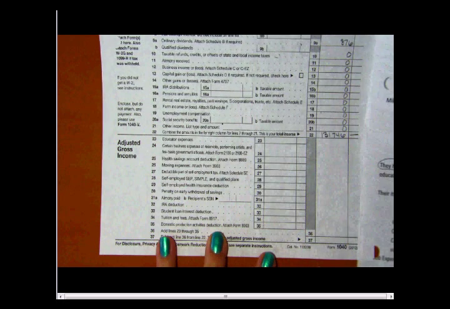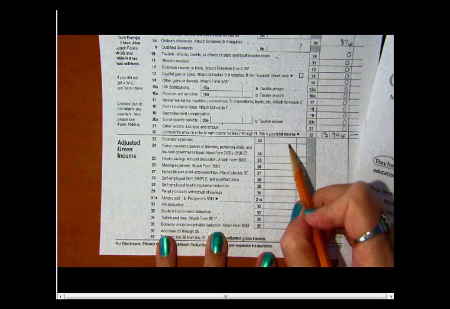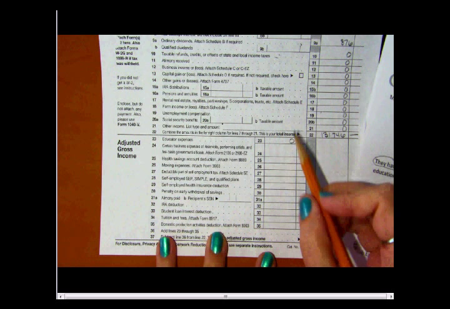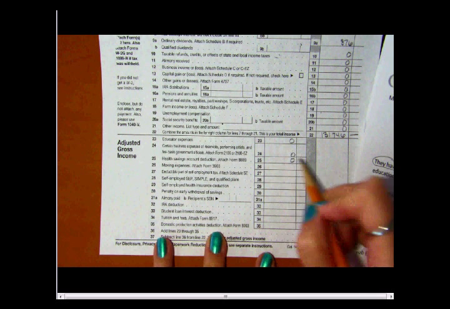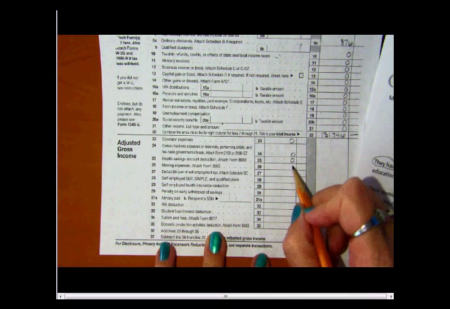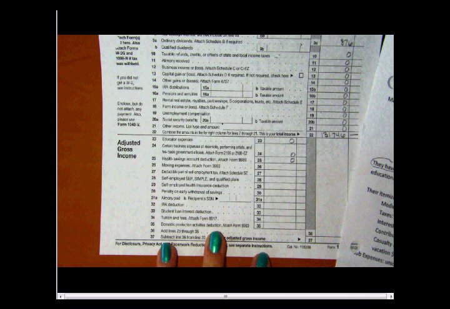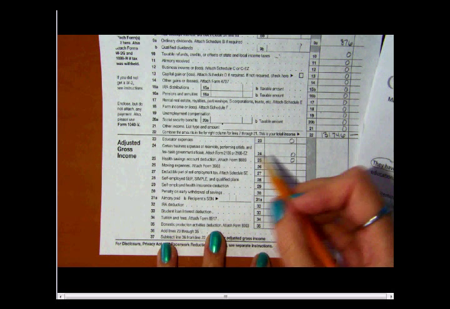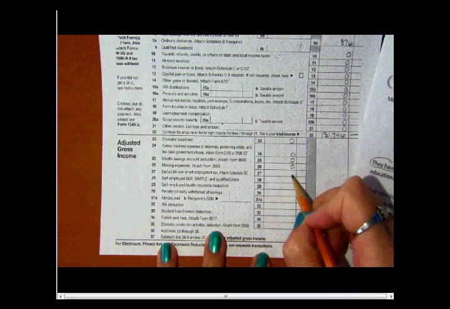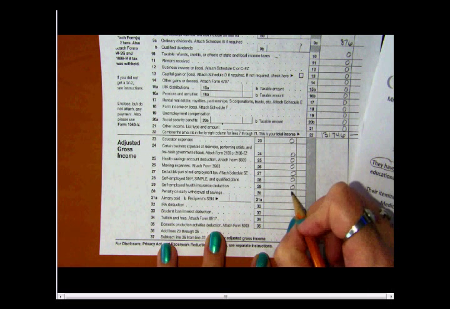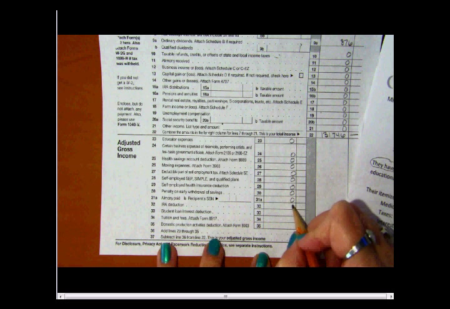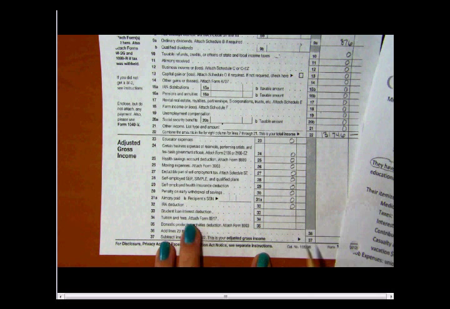So if we look at this, there are no educator expenses, no performing artists, no health accounts. No moving expenses, no self-employment stuff, no penalties, no alimony, no IRAs. We don't have student loan interest.